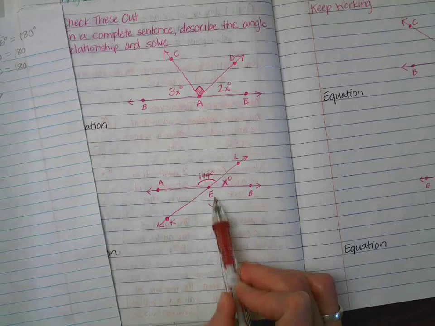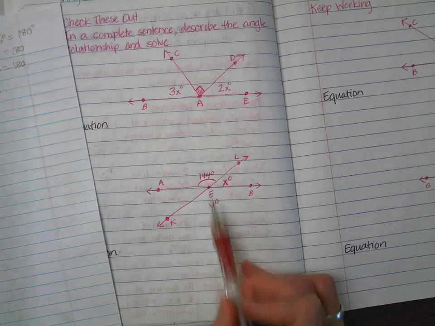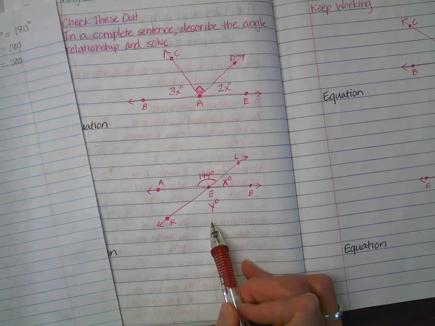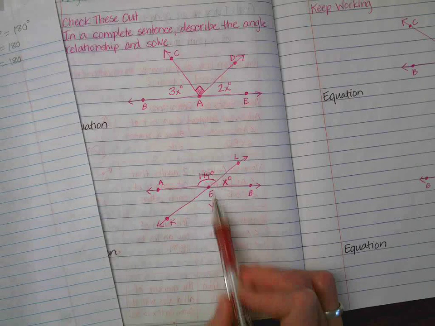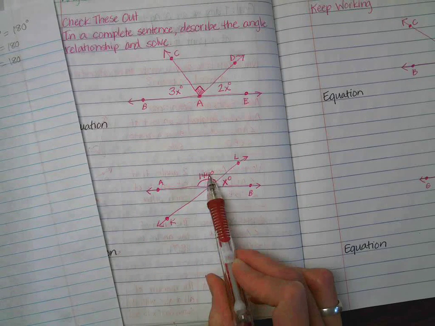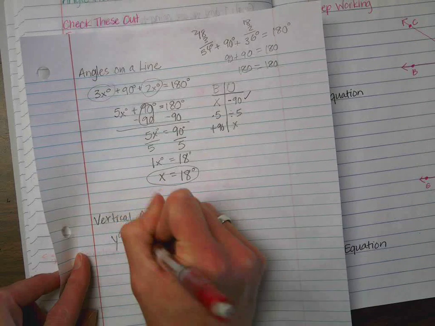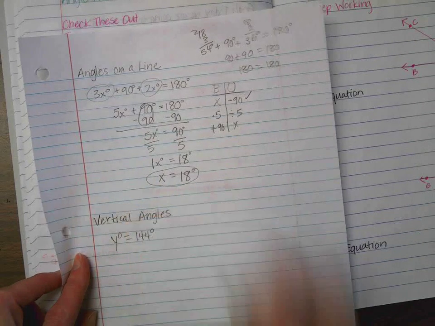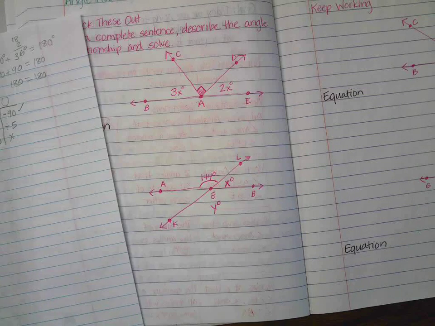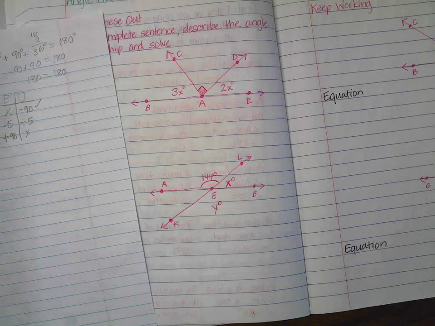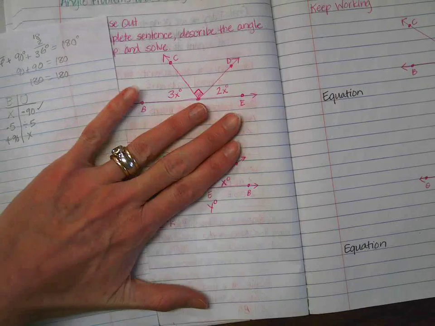So right away, what did we figure out about one variable? If this is 144 degrees, what does this y right here have to equal? Well, this y right here has to equal the exact same as this up here. So we now know that y degrees has to equal 144 degrees. Okay, so now you're sitting there going, well, Mrs. Nelson, why does that help me?